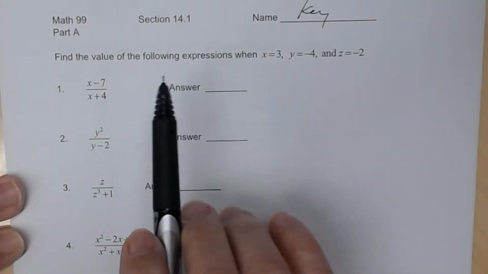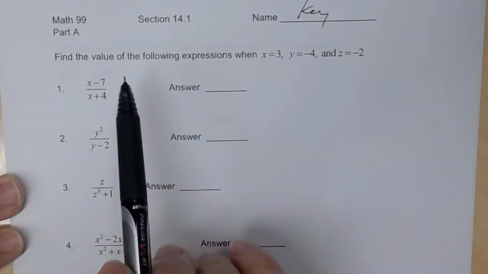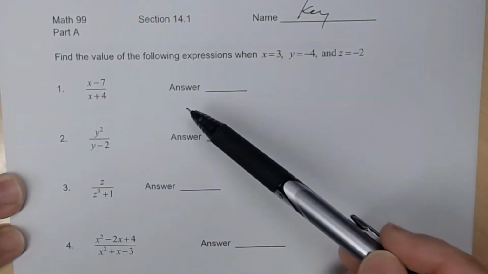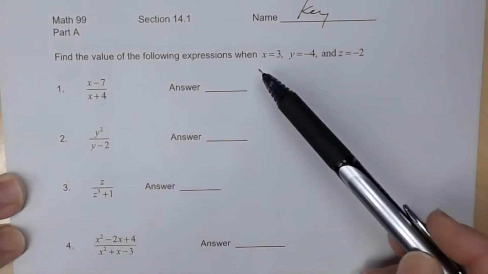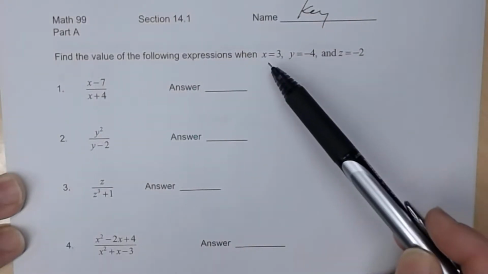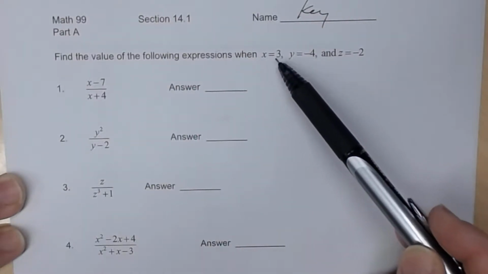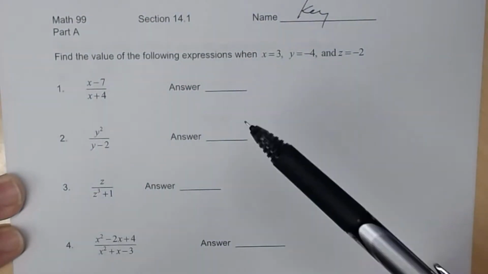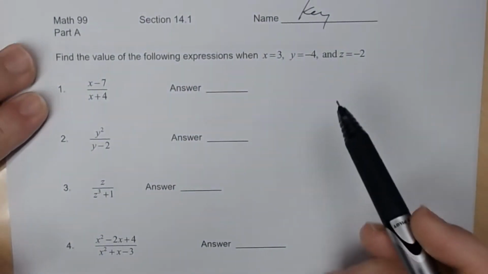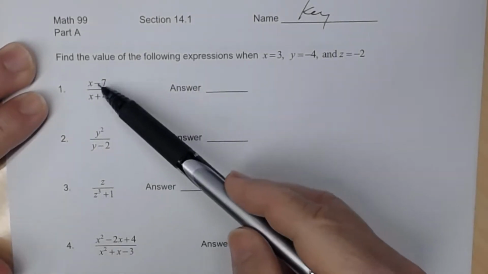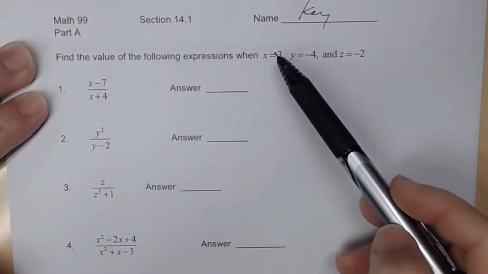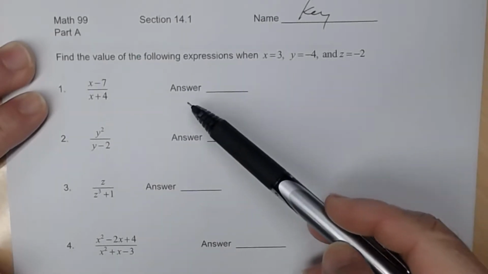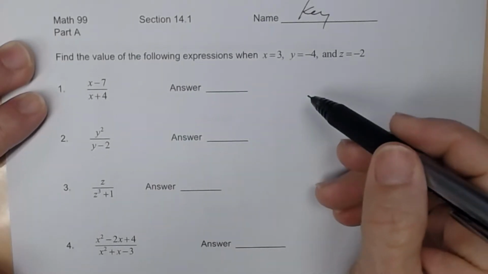All right, so this is a key to section 14.1 part A, and this is where we have rational expressions, and you want to evaluate these rational expressions at these particular variables. So for x, the value would be 3, y, the value is -4, and then z, the value is -2. Basically, where we see the variable, you're just going to substitute these values for the variable, and then compute the numerator and then the denominator.